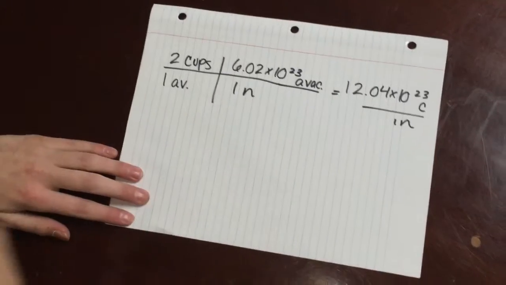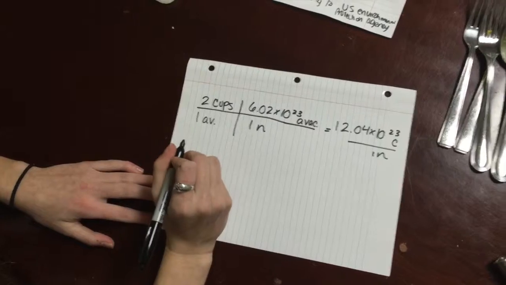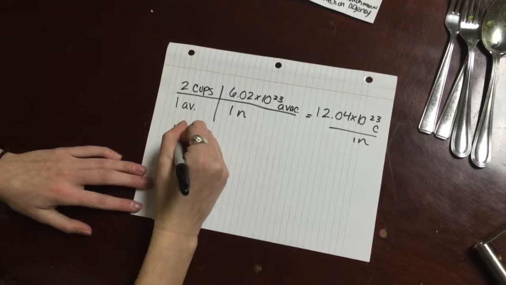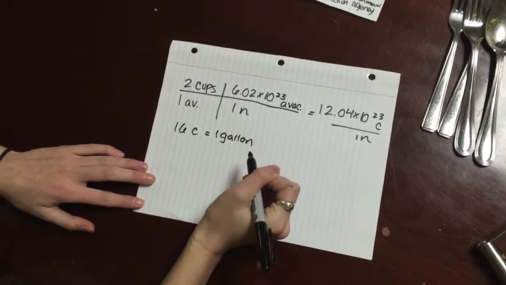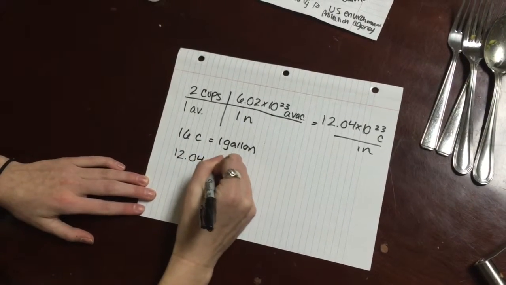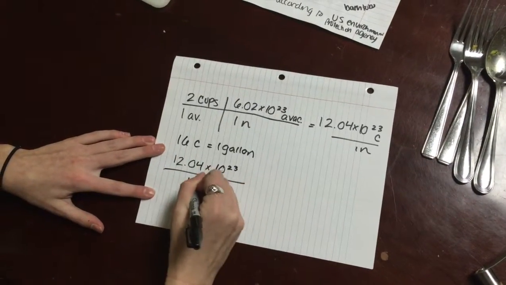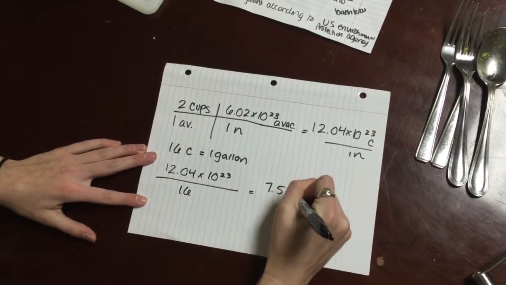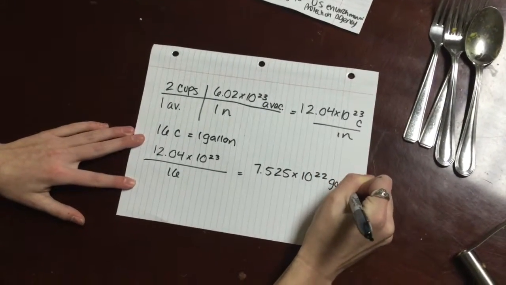So you may be thinking, how many? To make this large number a little more understandable, let's find out how many gallons of guacamole are in a mole of guacamole. We know that there are 16 cups in 1 gallon. So what we have to do is divide the number of cups of guacamole, which is 12.04 times 10 to the 23rd, by 16, because there are 16 cups per gallon, and we get that there are 7.525 times 10 to the 22nd gallons of guacamole in 1 mole of guacamole.